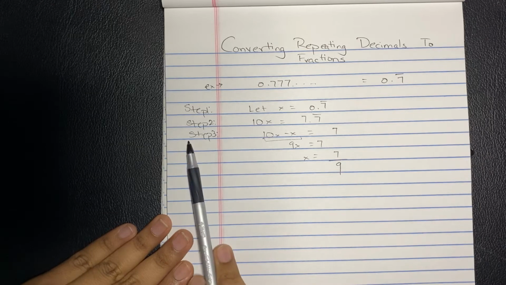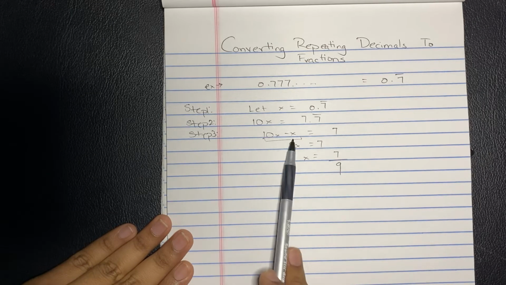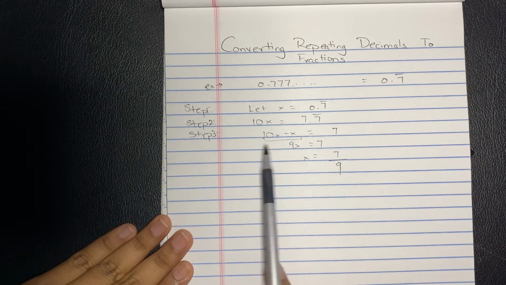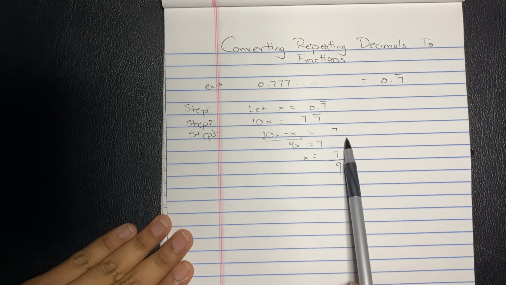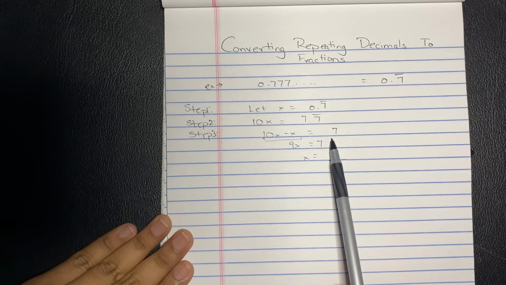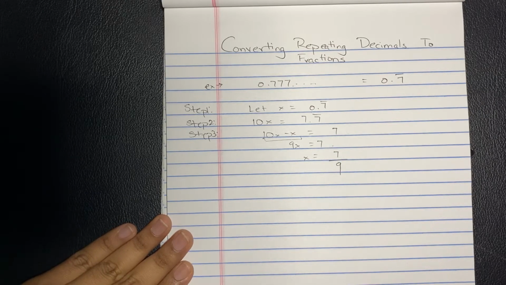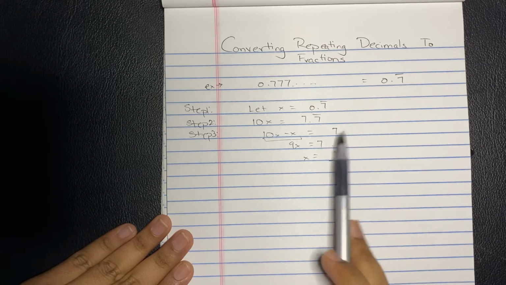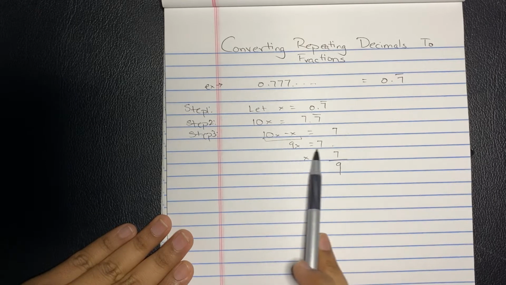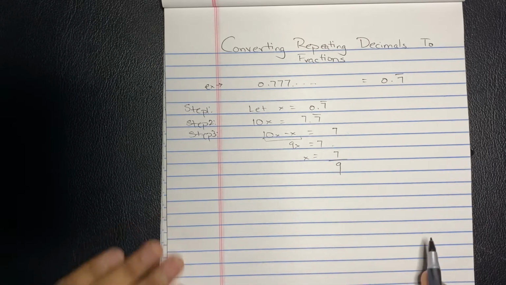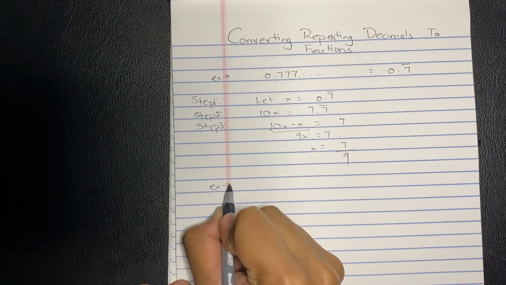Let me explain step 3. We just take 10x minus x, and the reason we do this is because we want an integer on the right-hand side. And in the next example, we'll use different numbers. But as long as you get an integer here, the next part is simple. We just get 9x equals 7, rearrange it, and we get the fraction. Okay, let me do another example.